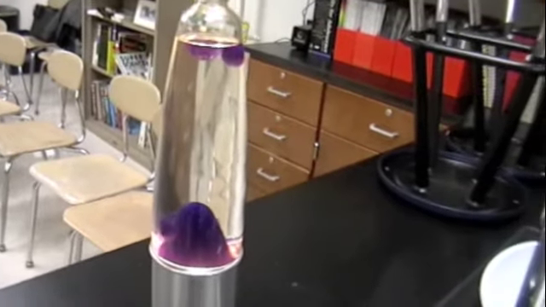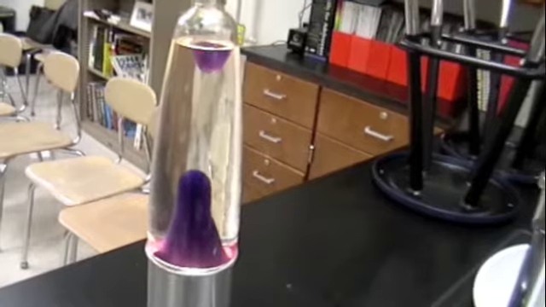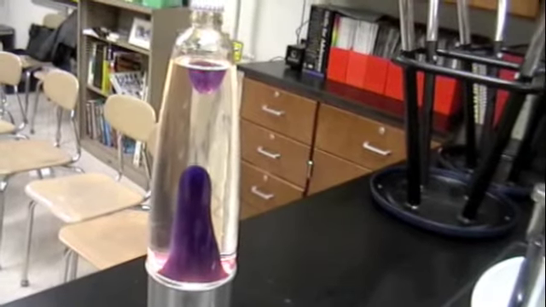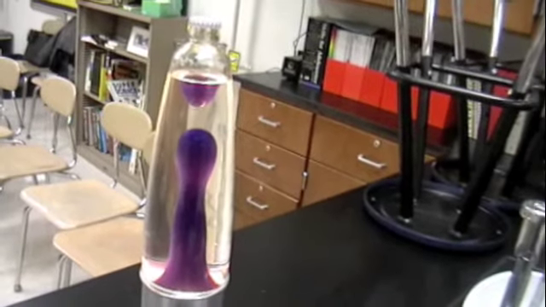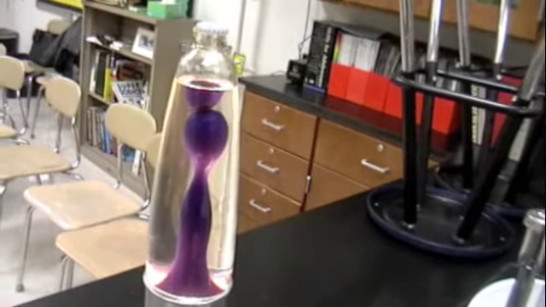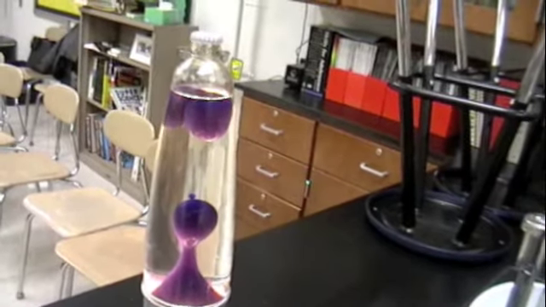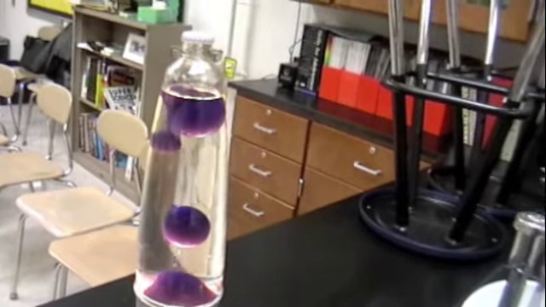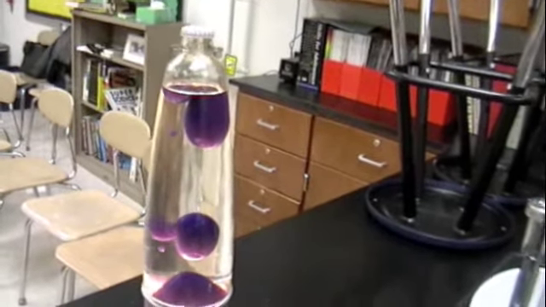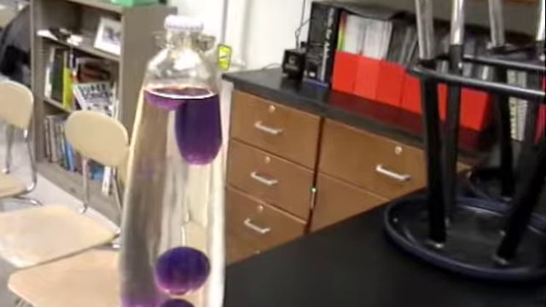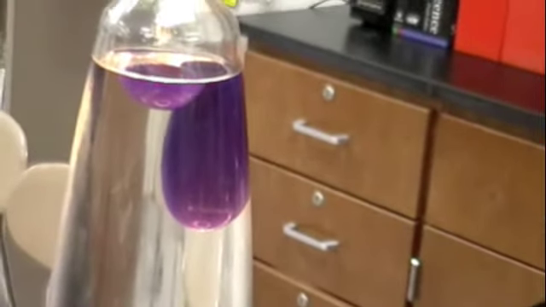If you'll notice, the purple paraffin wax starts at the bottom and slowly rises through the oil. When it reaches the top of the lava lamp, farther away from the heat source, you'll notice that the globs of paraffin wax tend to hang out there for a little while and then slowly sink back down to the bottom of the lava lamp.